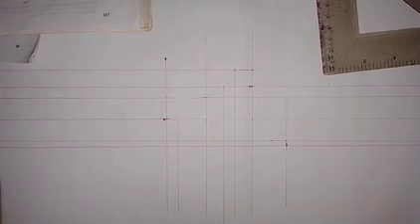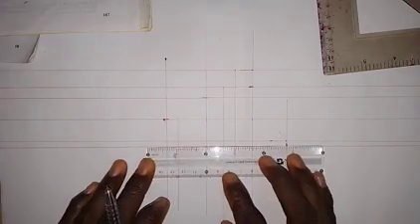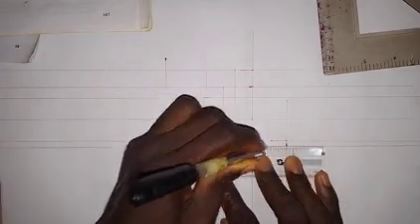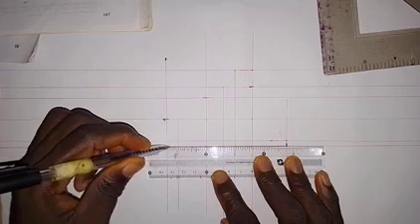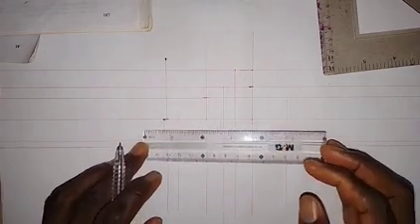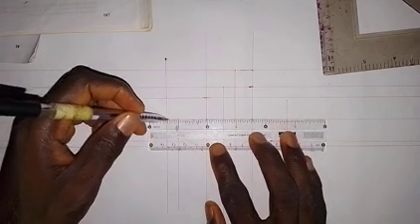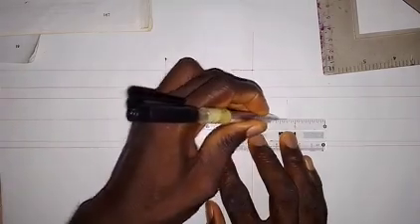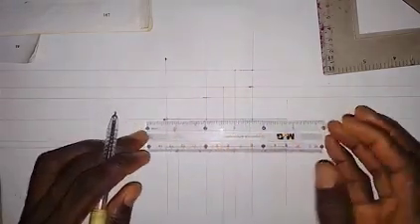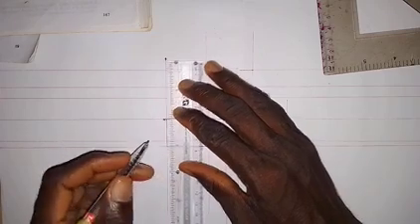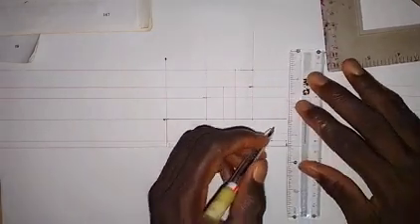So let's bring out the thickness, the visible outlines and visible edges. This will be a complete thick line from here to here. Coming up here, we have a complete thick line from here to here. Then this will be a thick line, and this will also be a thick line.